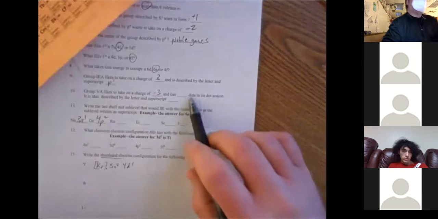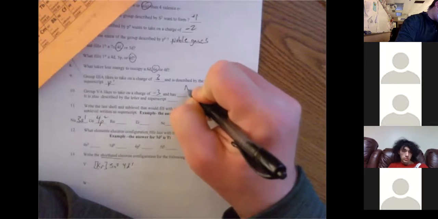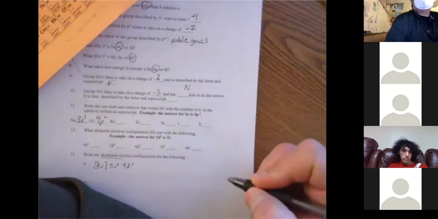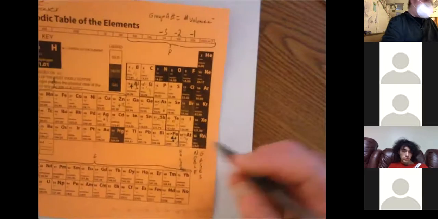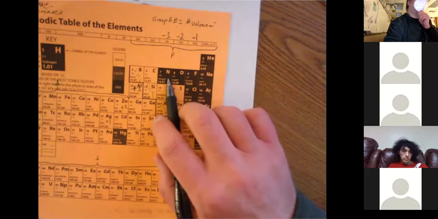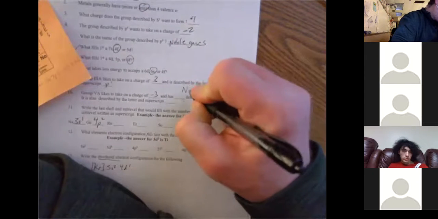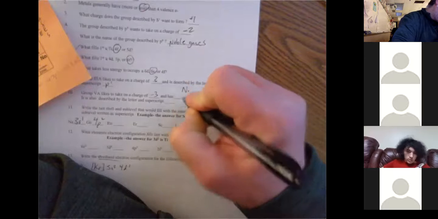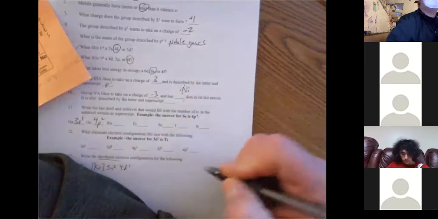And have blank dots. Well, this isn't something we talked about before. So today we're going to talk about it. Here's nitrogen. This is actually our next unit. It's going to have 5 valence electrons. So we need to give it 5 dots for what we call the dot notation. 1, 2, 3, 4, 5.